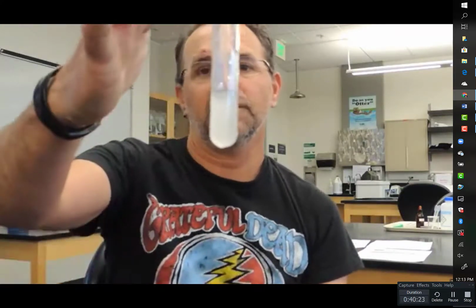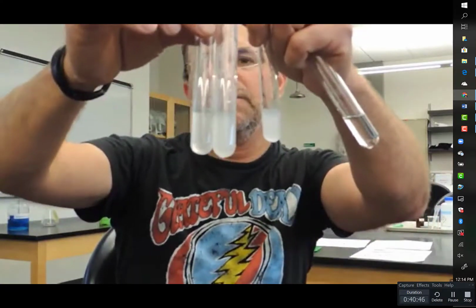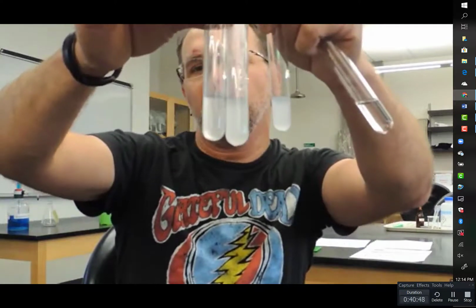Test tube C also still cloudy, but here's the cool one. Test tube D is becoming somewhat clear. Remember, we started off cloudy because we had the milk in there, but in test tube D, we also put in the bile salt and the enzyme lipase. And so the combination of bile salt and lipase is starting to digest the triglycerides in the milk and starting to make it appear clear. Again, C and D were the same color when we started, and you can see that there's a bit of a difference. So we're starting to see some digestion going on.